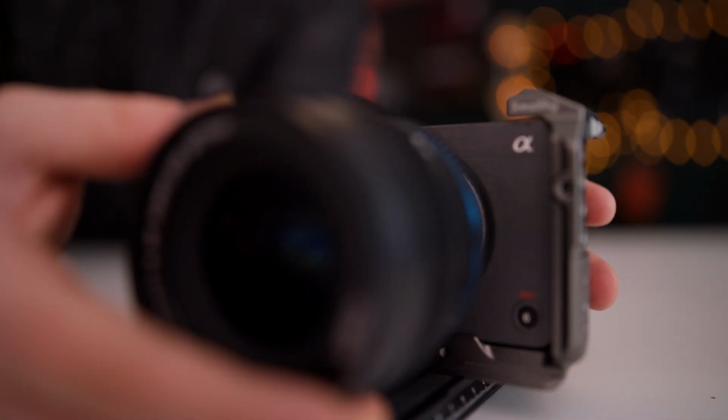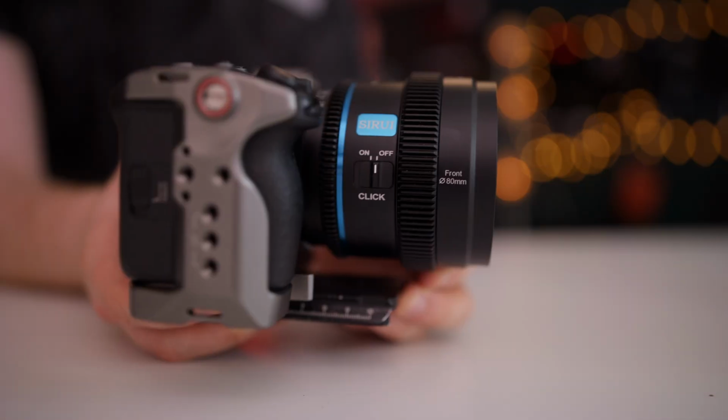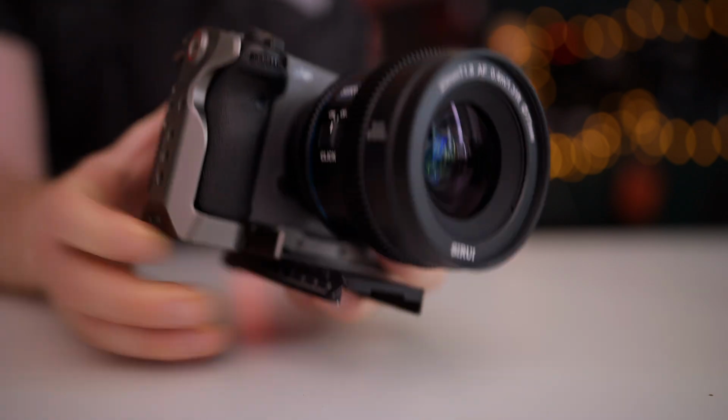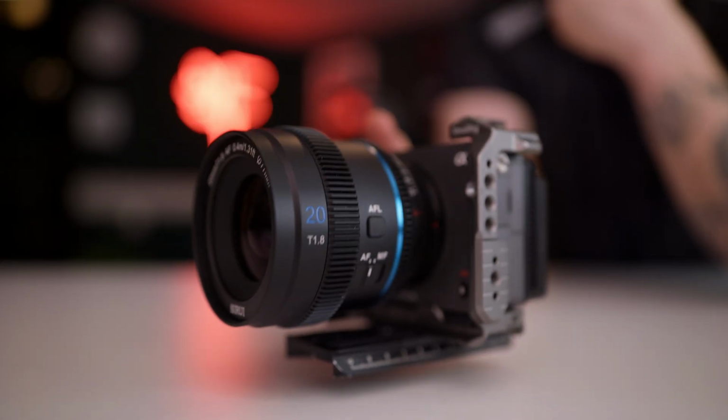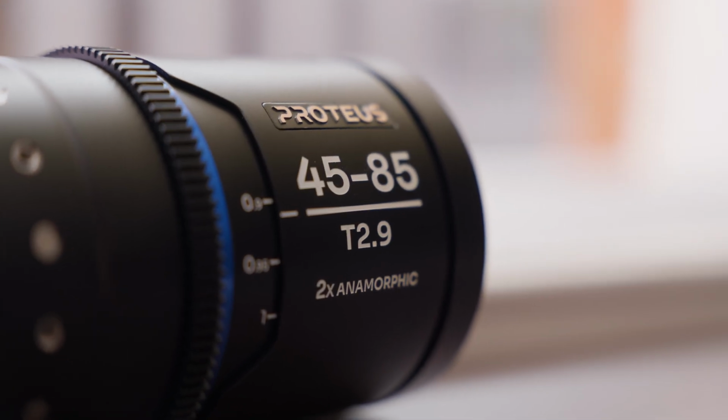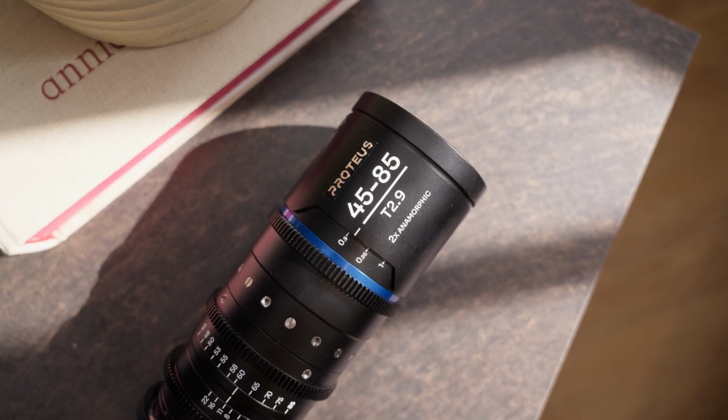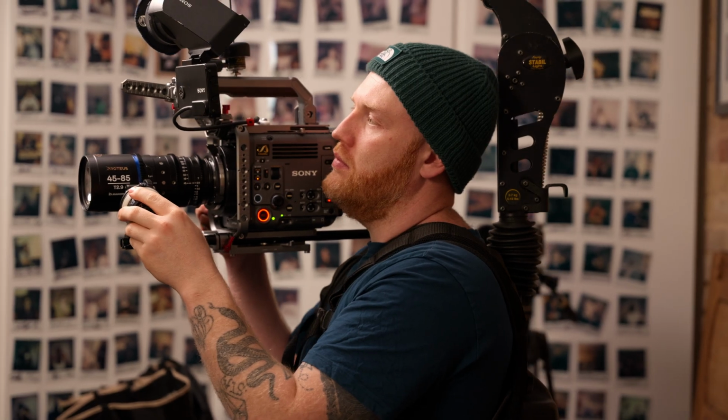For the first time in history, we are entering the era of accessibility for everyone when it comes to anamorphic, and not just those massive big productions. And for me, there's a few standout companies that are making this happen. Let's start with Laowa. I've recently just been testing their new 2x anamorphic zoom lens.